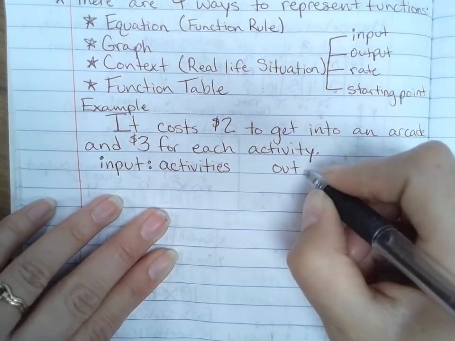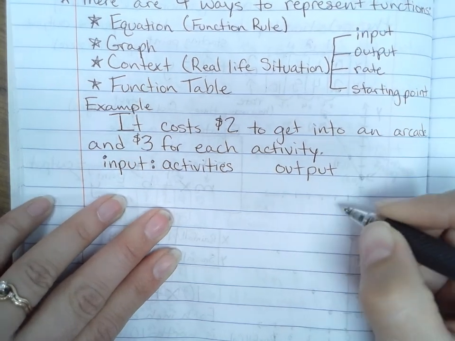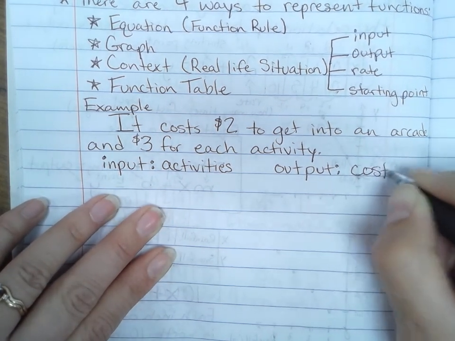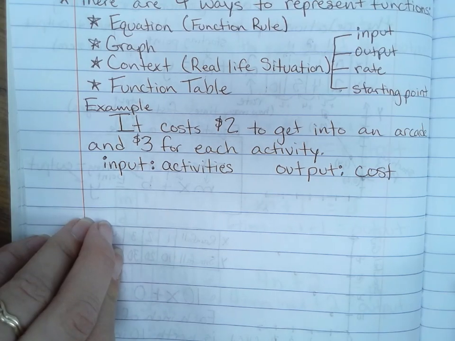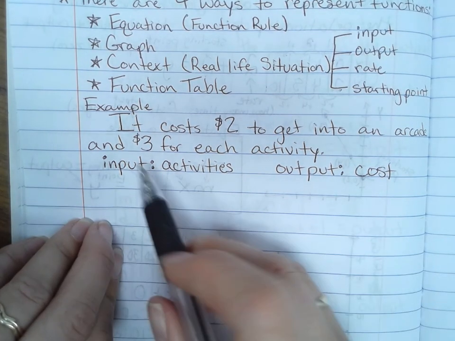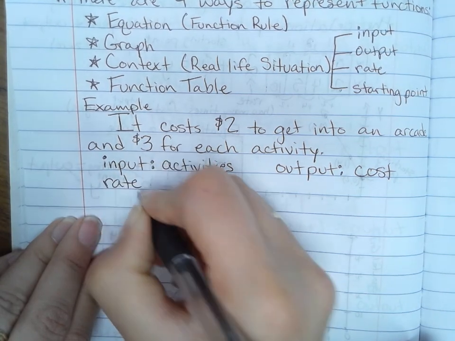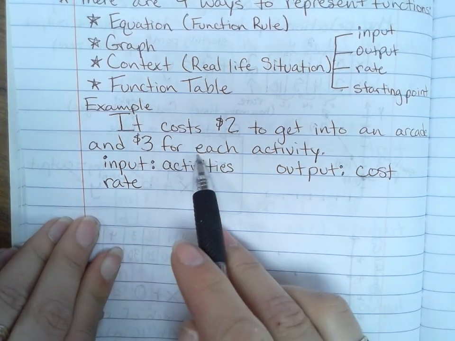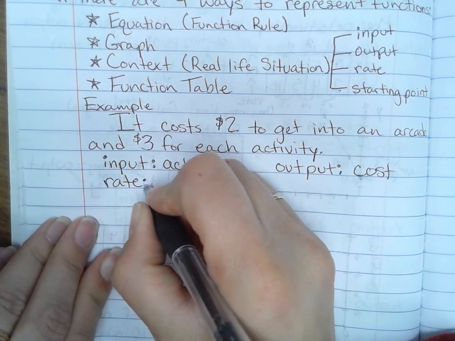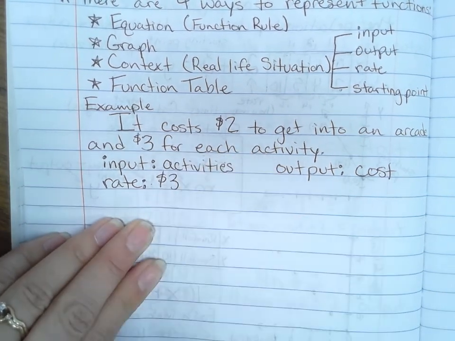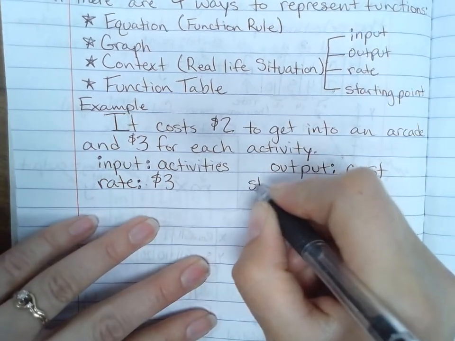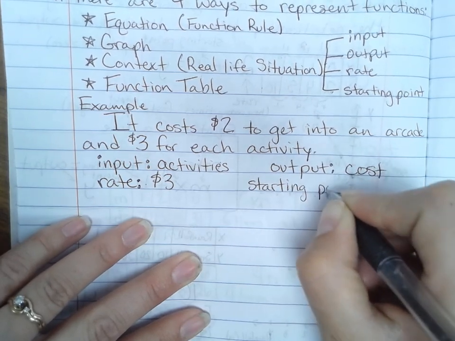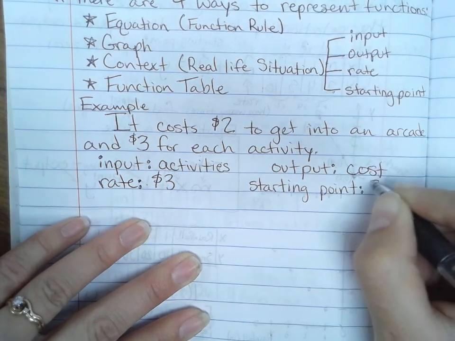Output changes because of the input. So what changes as you select what activities you want to do? That would be your cost. It's going to cost you more if you decide to do more activities. Okay. Rate is how much it changes each time. Well, here, is it going to change by $2 each time or by $3? For each, there's a rate word right there. So rate is going to be $3. And our starting point, what's our cost going to start at? It would start at $2 because it costs you $2 to get into the arcade.